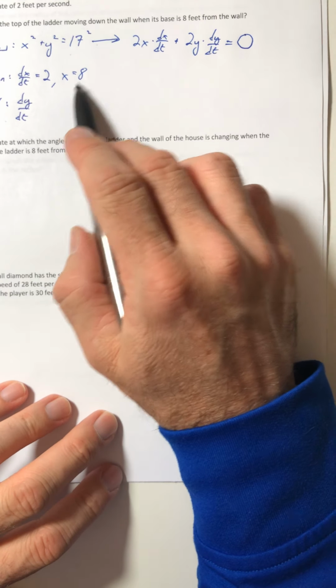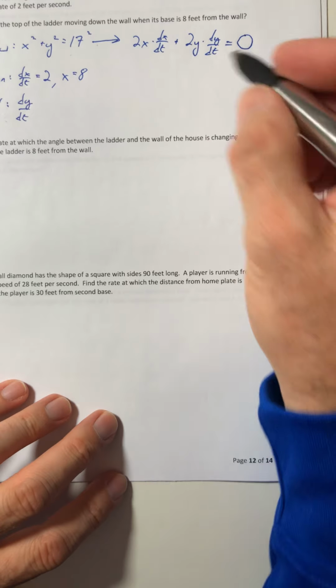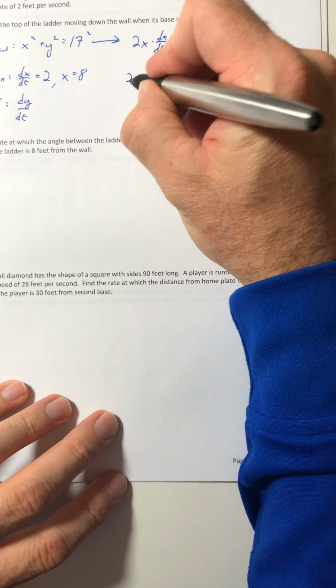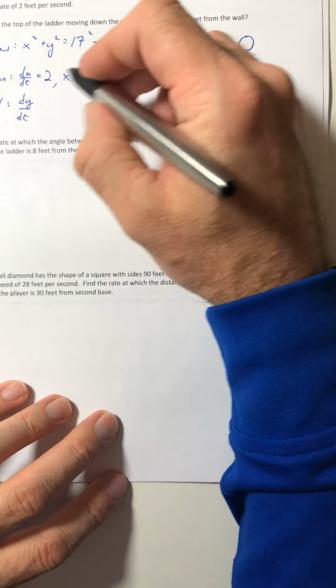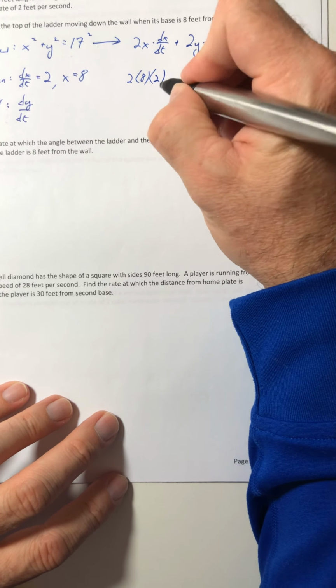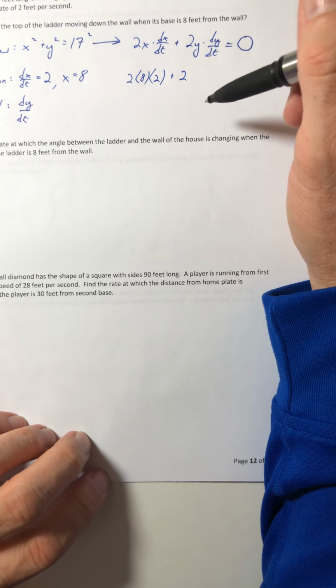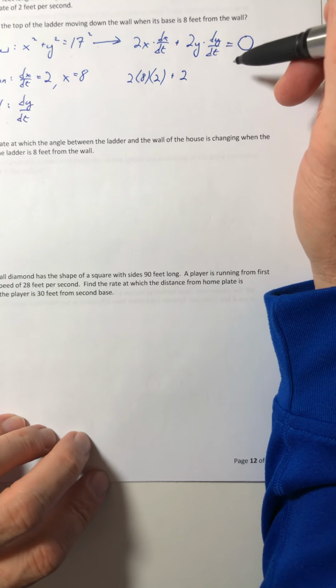All right, so let's start plugging in what we have and see if we can solve for dy/dt. So we know that x is 8, the dx/dt is 2, plus 2. Okay, we need y. Oh, they didn't give us y. Dang it.